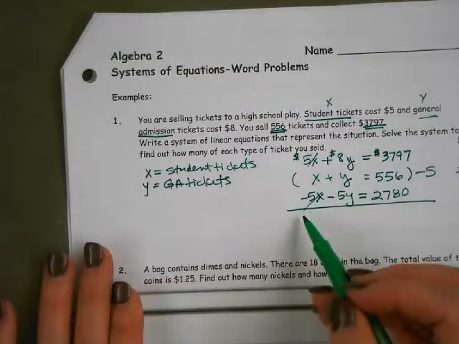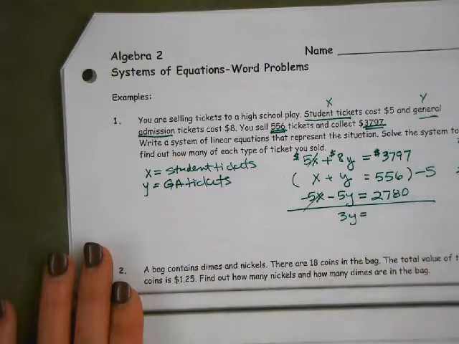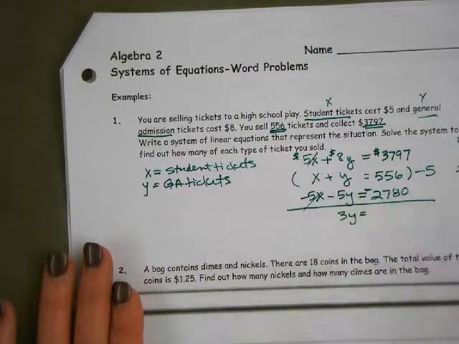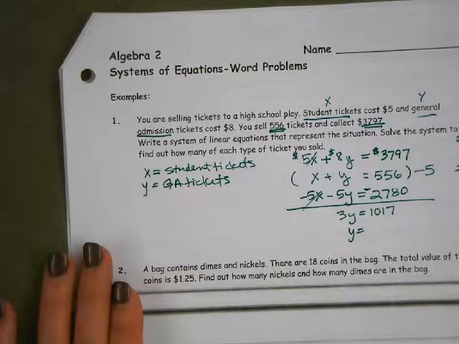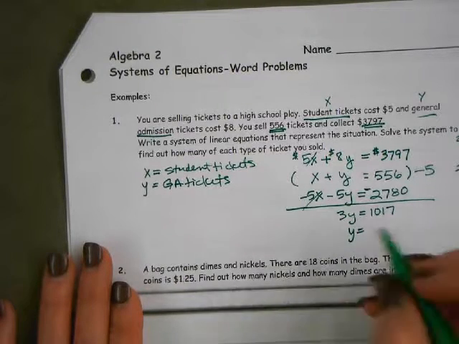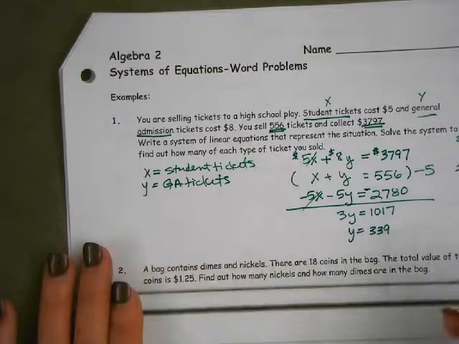So these cancel. I get 8y minus 5y, which is 3y, and that equals 3797 plus 2780. Negative, actually it's minus. This is minus. So 3797 minus 2780 equals 1017. So y equals 339. So I sold 339 general admission tickets.